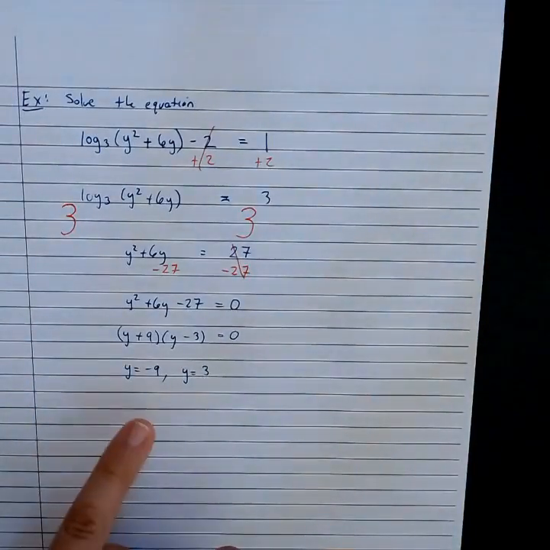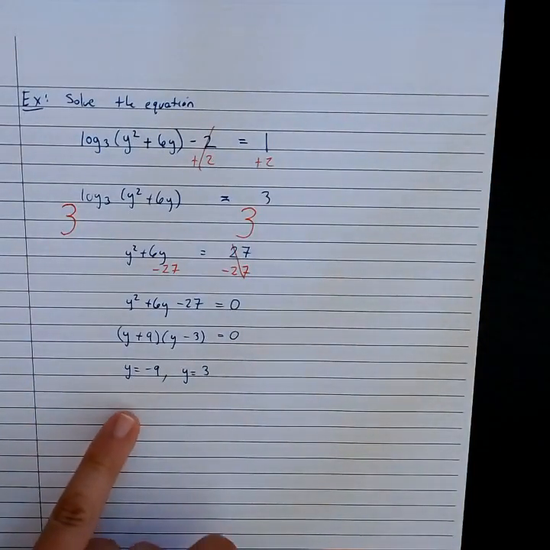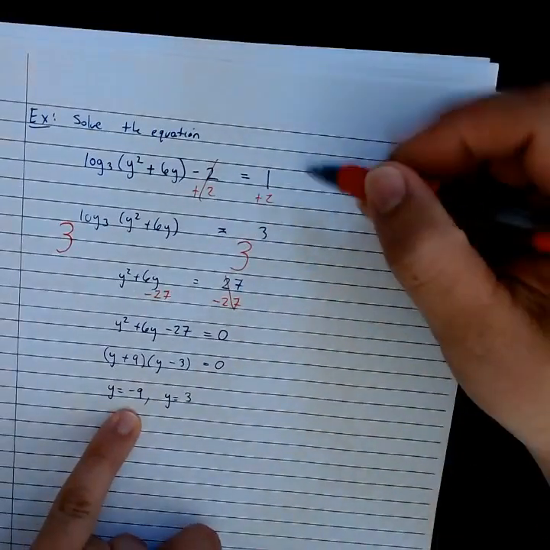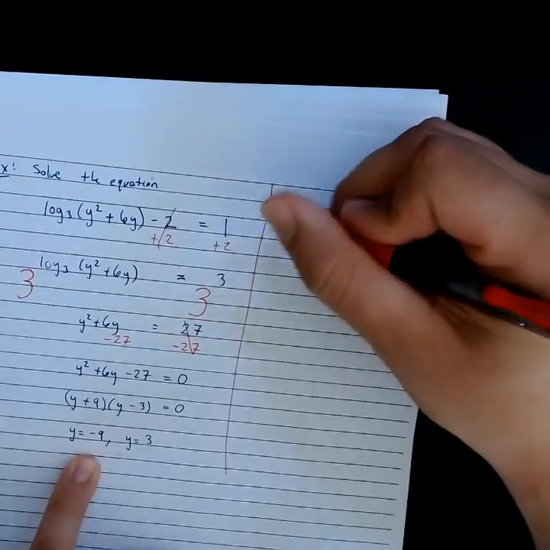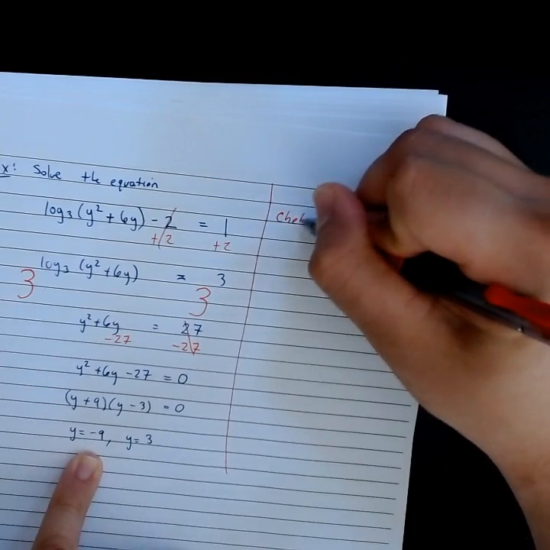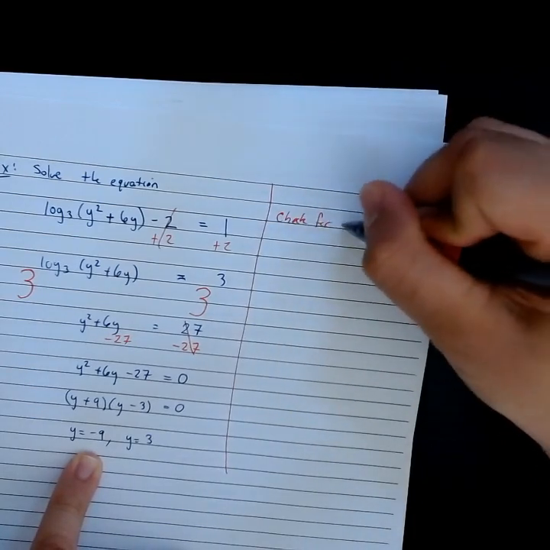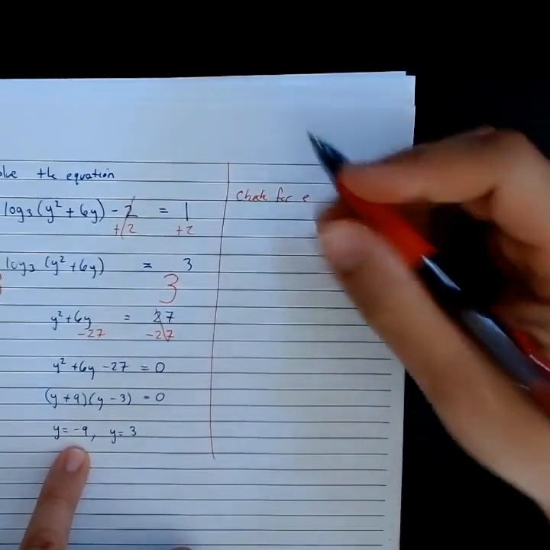So let's give this a try here. Let's substitute these numbers in and see what happens. So let me check for extraneous solutions. I didn't misspell the word check. I don't know what y'all were talking about.